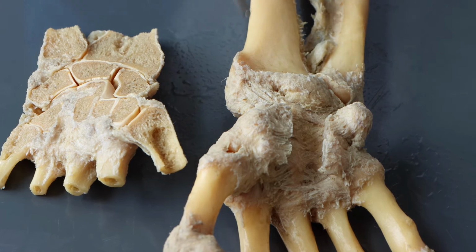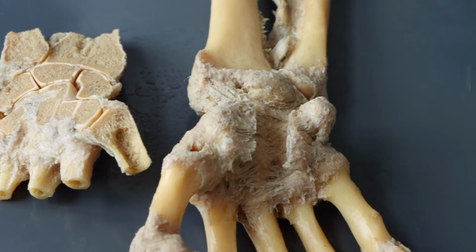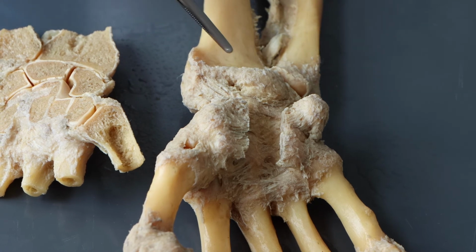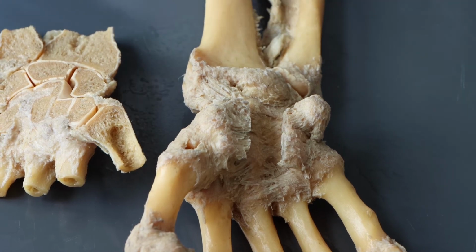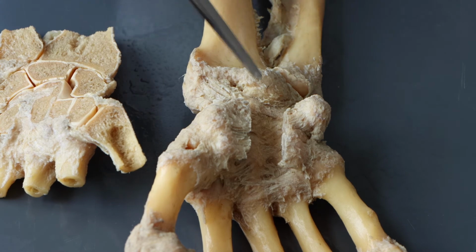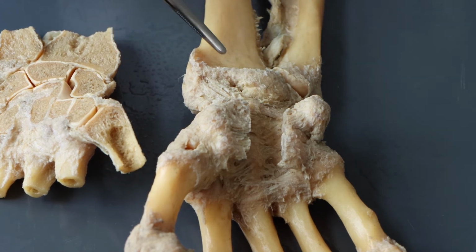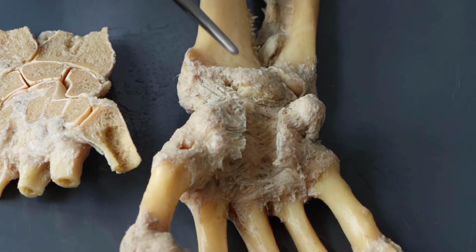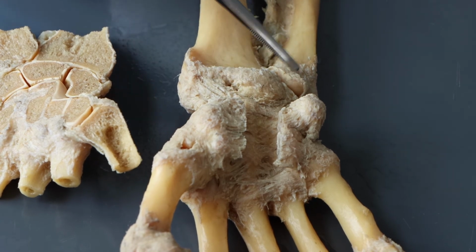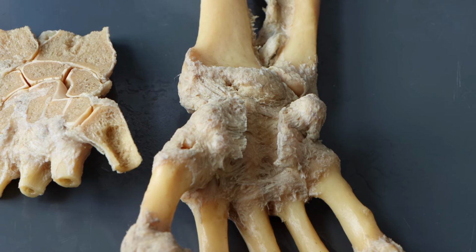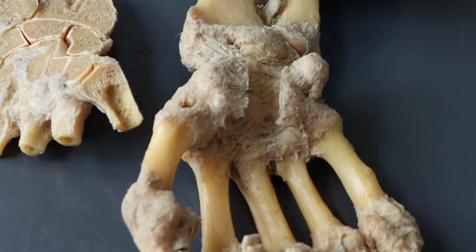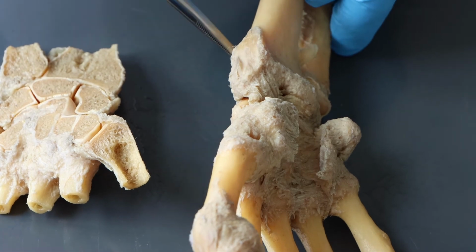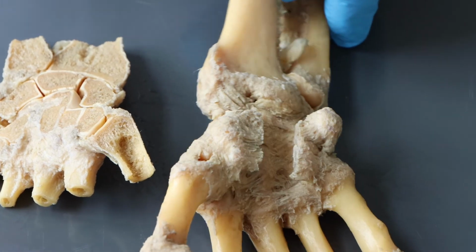Other ligaments that are not seen well here are the ligaments connecting the distal part of the radius and ulna to the carpal bones. It means that we have the palmar radiocarpal ligament and palmar ulnocarpal ligament, and also the dorsal radiocarpal ligament.